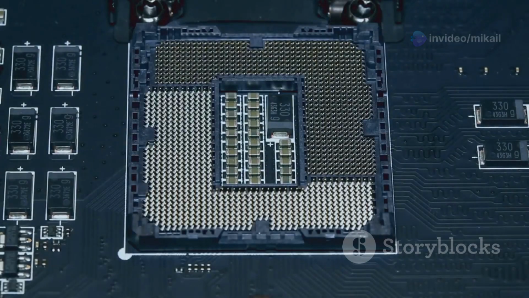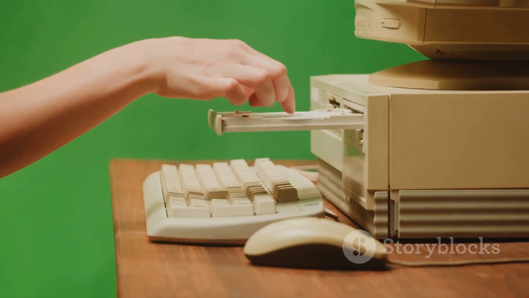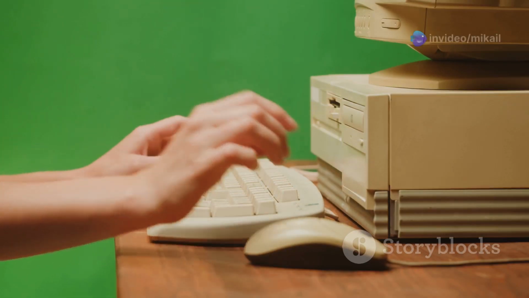The CPU, or central processing unit, is the brain of the computer. It processes instructions from software and tells other parts what to do. Think of it as the city's mayor, making decisions and keeping everything in order.